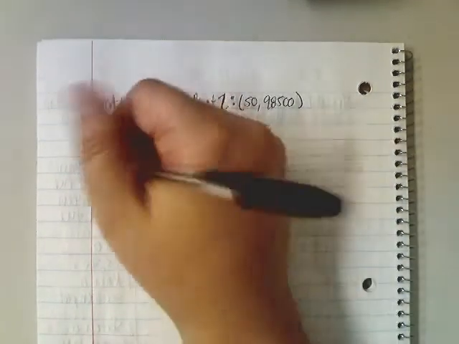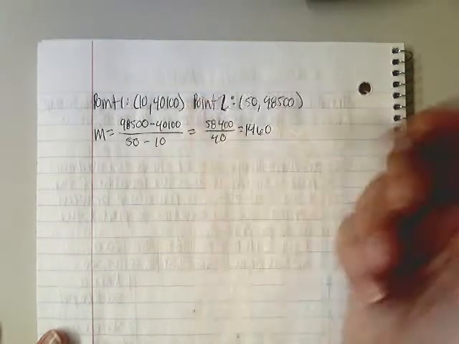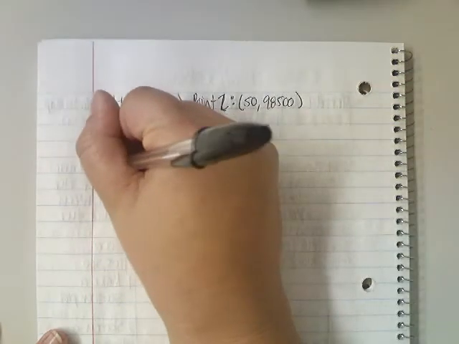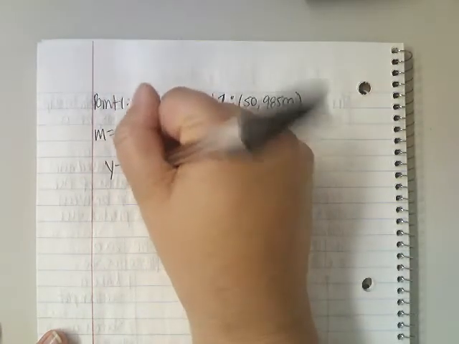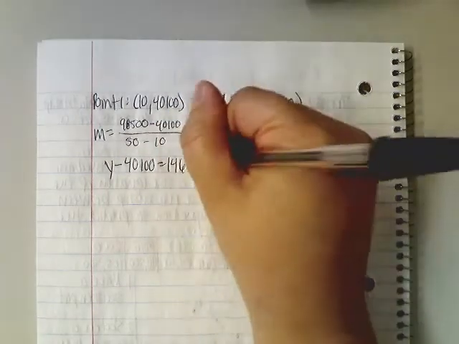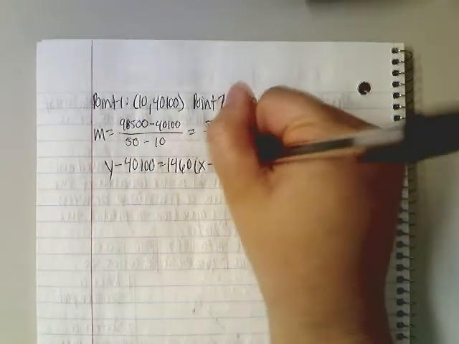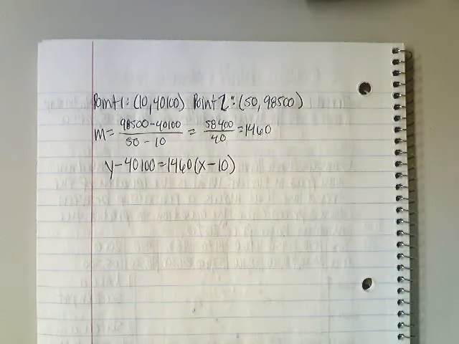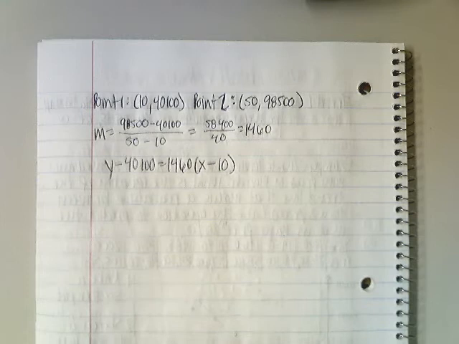And I'm going to substitute it into point-slope form since I have 2 points and my slope. I think that's the easiest one to plug it into. So I'm going to do y minus, I'm just going to choose point 1, 40,100 equals m, which we know is 1,460, times x minus 10. So there's my equation of my line. If I wanted to rewrite it in slope-intercept form, I could do that. But for now, I'm just going to pause.